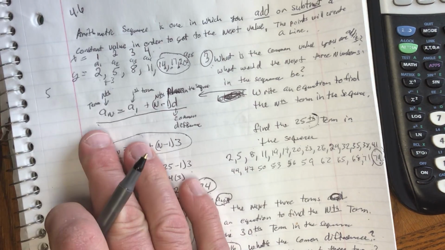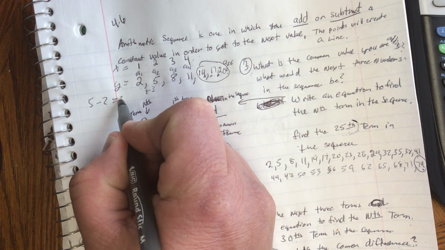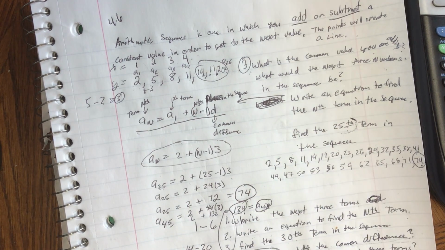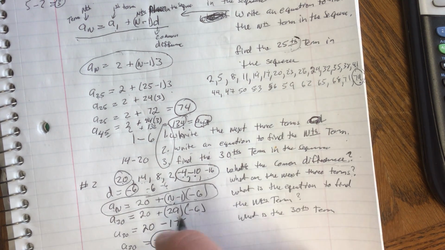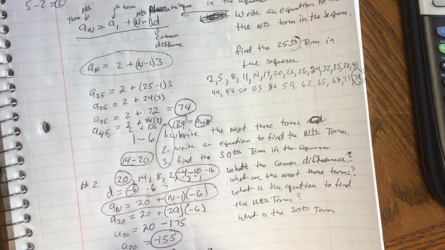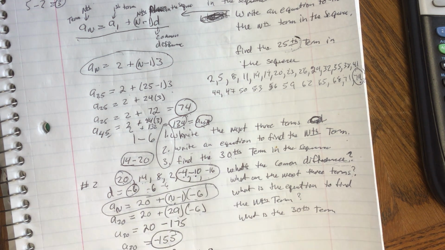You would do 5 minus 2. What would 5 minus 2 be? 3. That's my common difference. So if I take the second term minus the first term, it will always give you the common difference. 14 minus 20 is negative 6. Now a lot of you are just going to see it anyway. You're going to say, oh yeah, I'm minusing 6 each time.